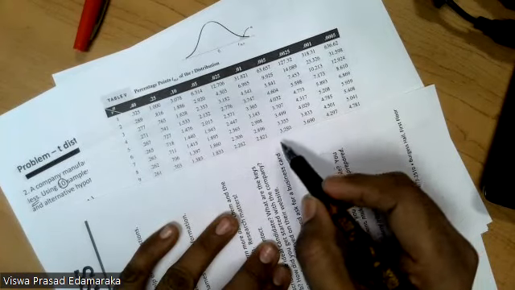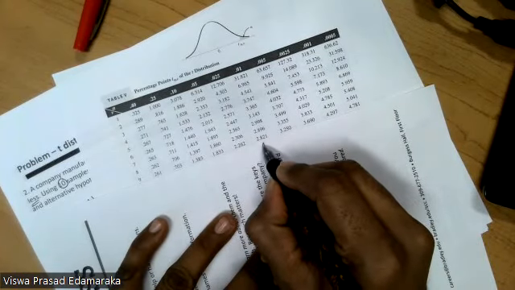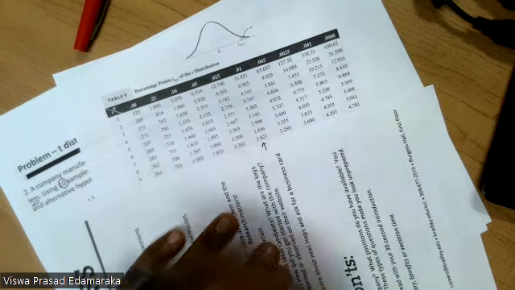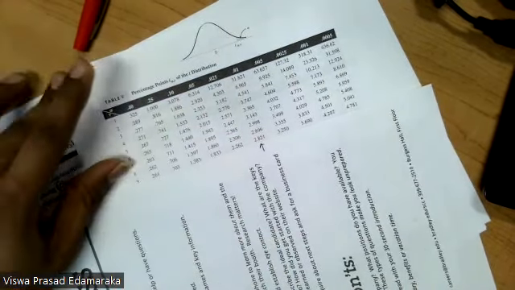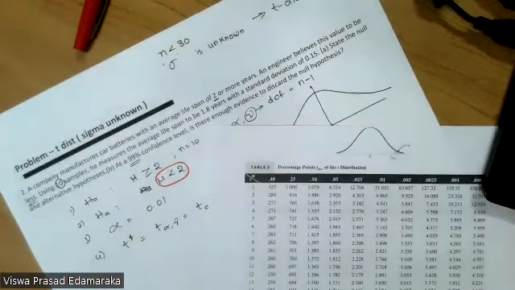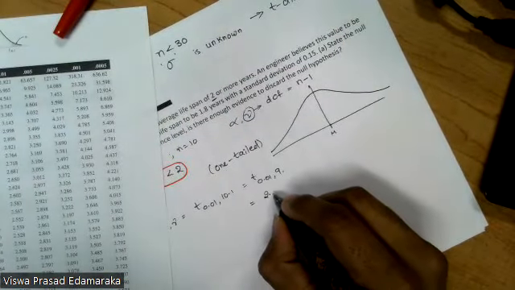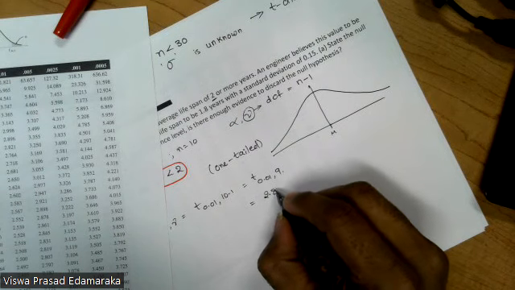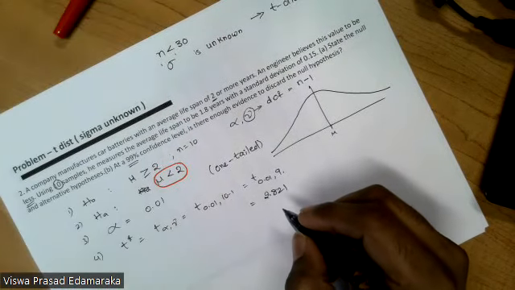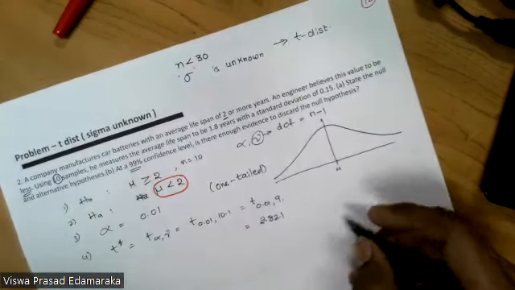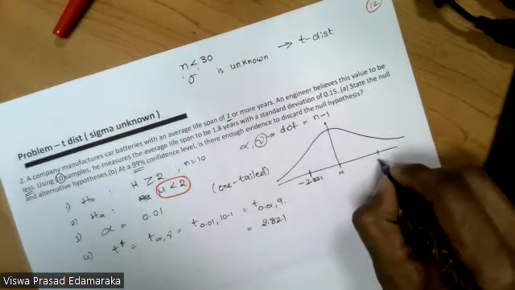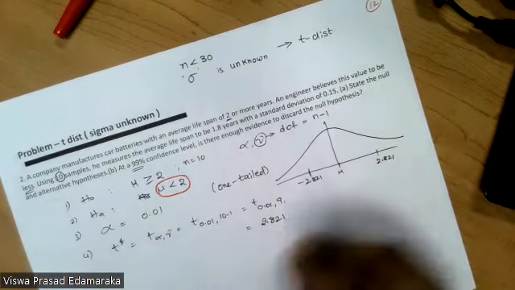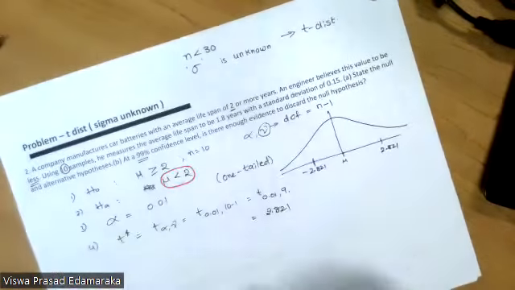Out of the 9 degrees of freedom line, we need the value for the 0.01 level of significance, 2.821. So the value is 2.821, and minus this is also 2.821. Since it is symmetric, both values are the same.